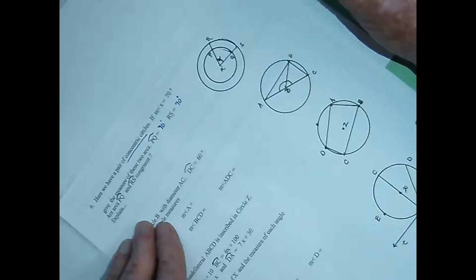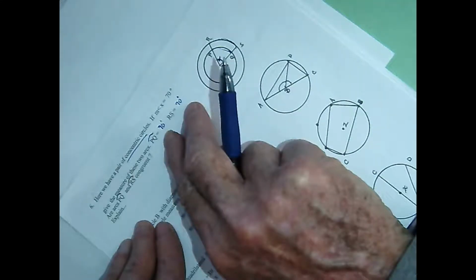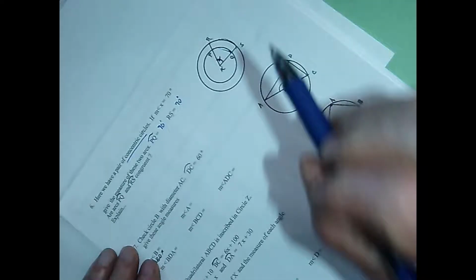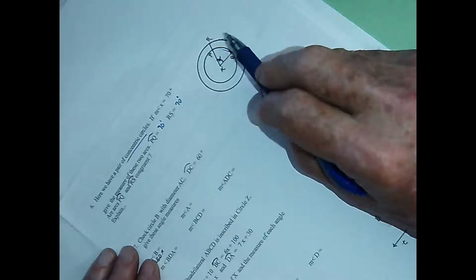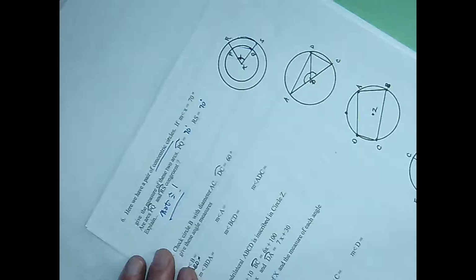I've got to say they're not congruent. They are equal in measure, but they are not congruent. For arcs to be congruent, they must be in the same or congruent circles. Since these are in different size circles, no arc on the smaller circle could be congruent to any arc on that larger one. So no, they're not congruent. Not congruent, he says emphatically.